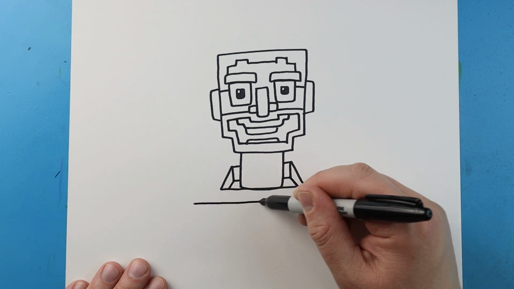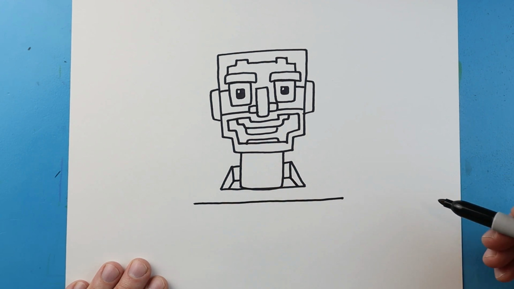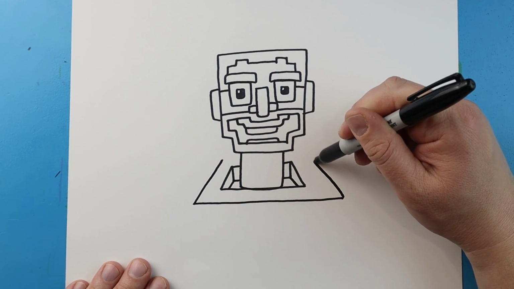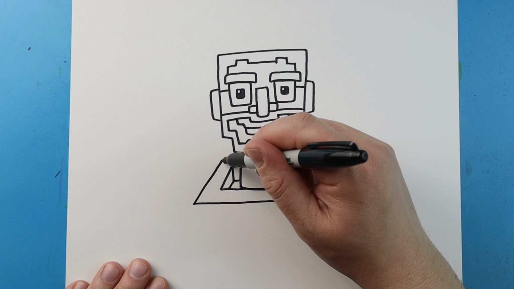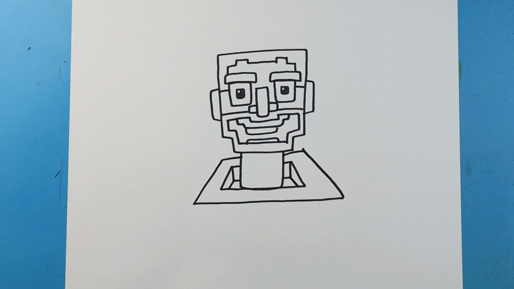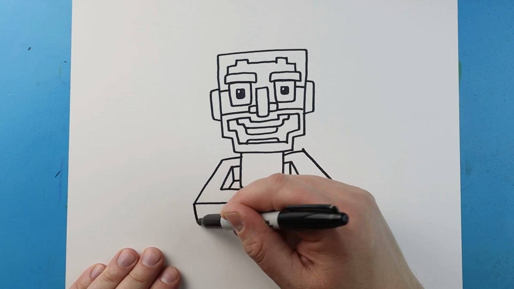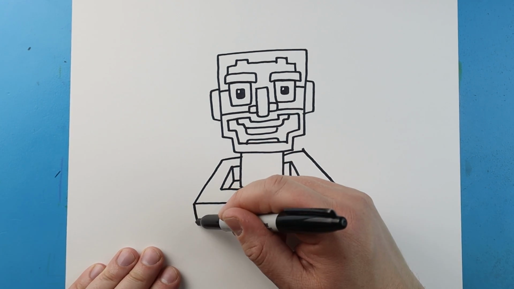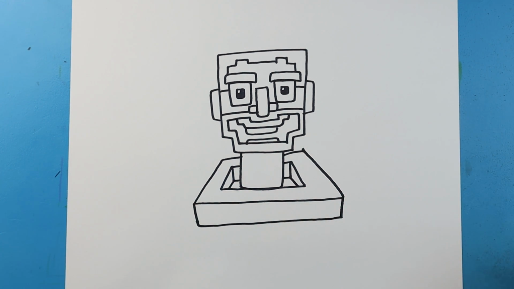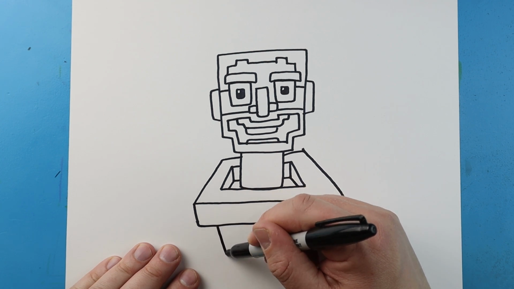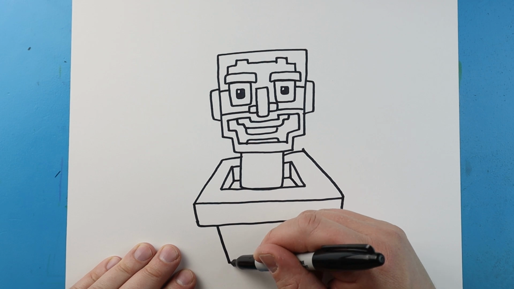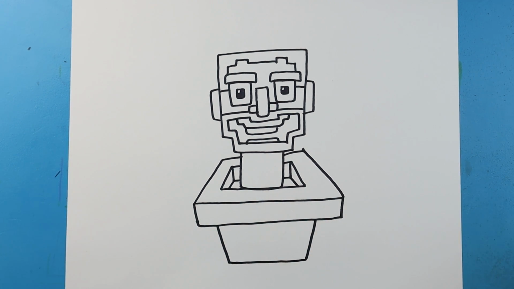Now right here, we're going to make a long line that comes right across here. We'll make a diagonal line that comes up towards the head. And then we'll just bring it across here. I'll make a line that's going to come down on each side. And then a line across. Then I'm going to make a diagonal line that comes down on each side. And we'll make another line across to connect it.